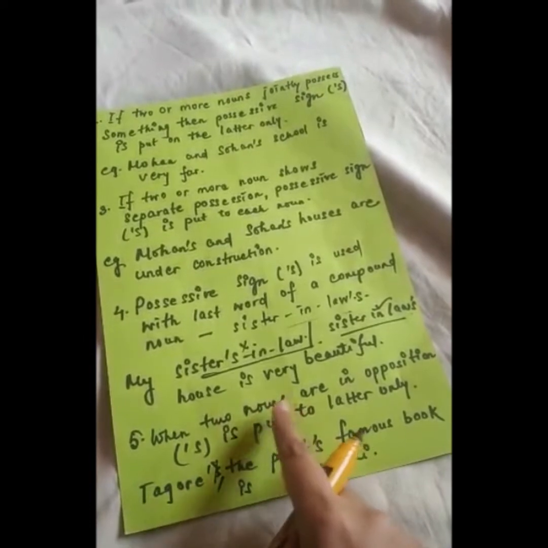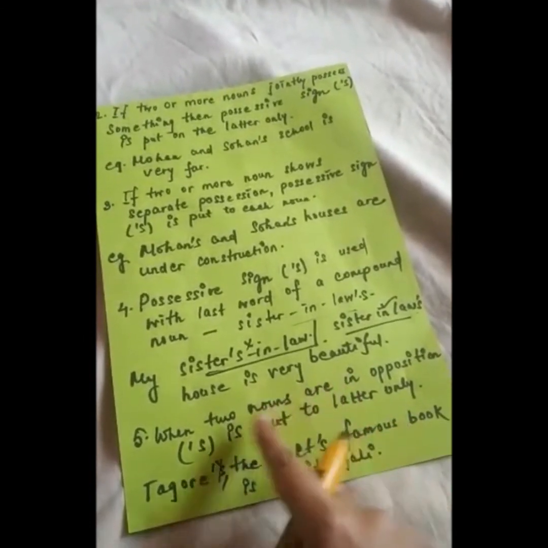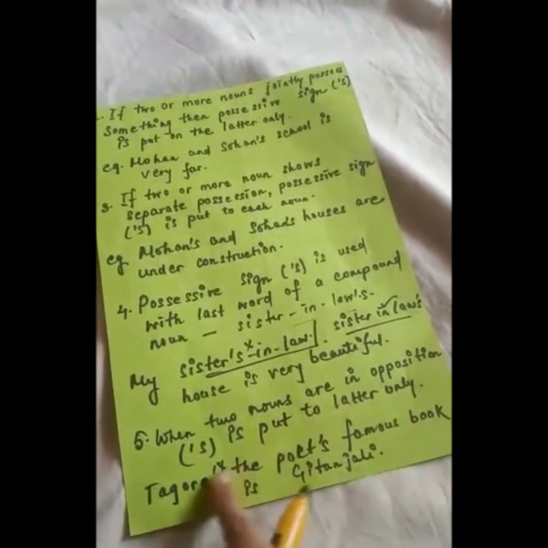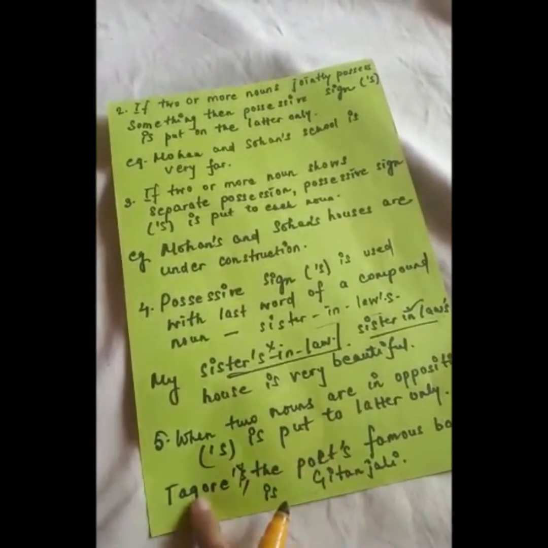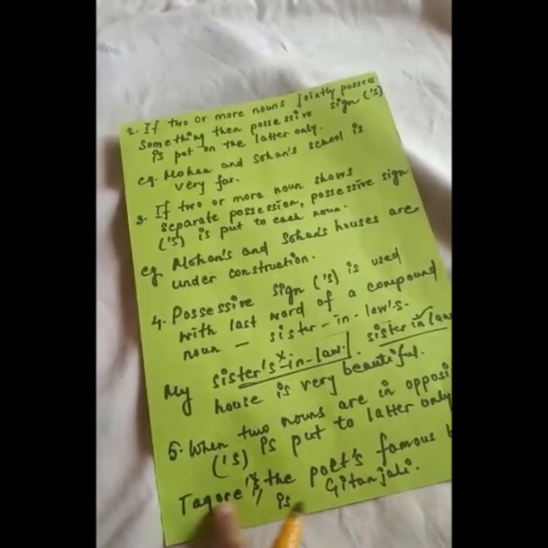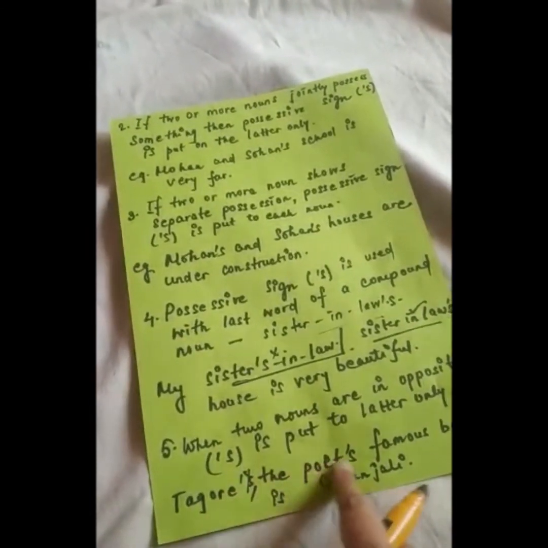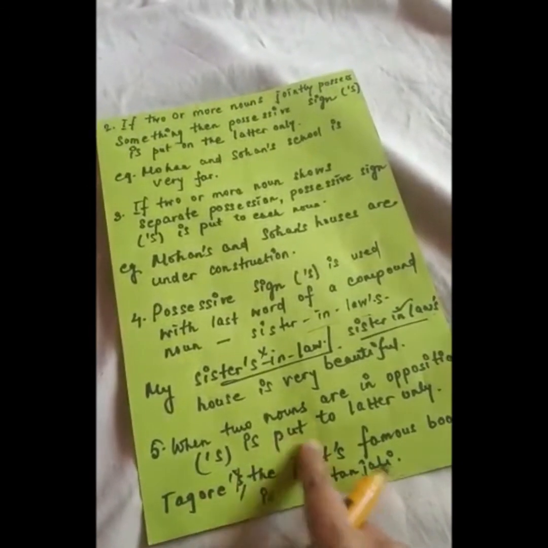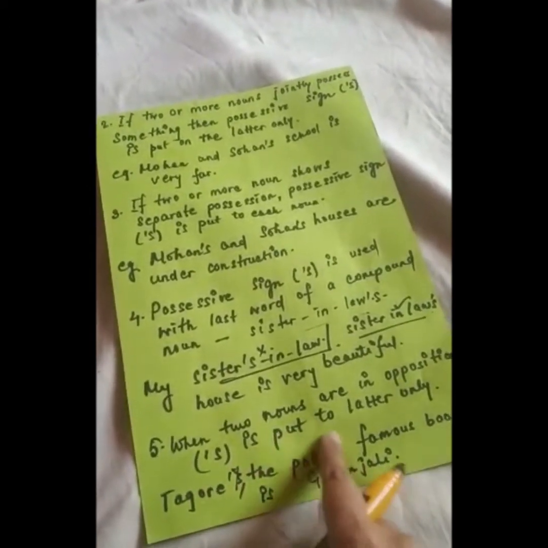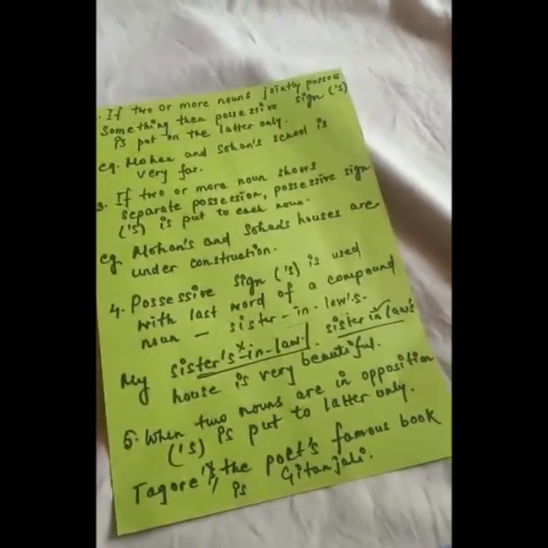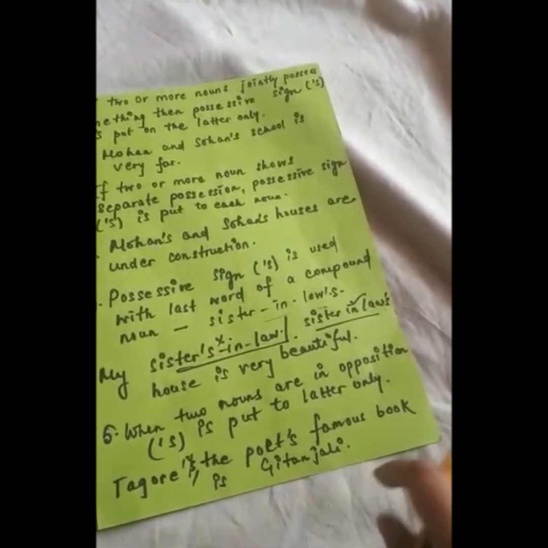According to the rule, what we have to do? We have to use apostrophe s on the latter only, that means after poet, because one noun is Tagore and the other noun is poet. So we have to use apostrophe s with the latter noun only. That is: Tagore, the poet's famous book is Gitanjali.